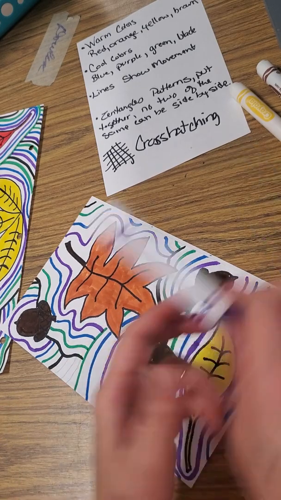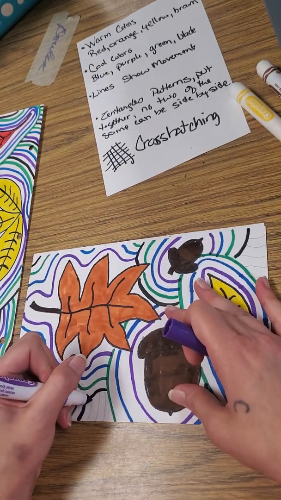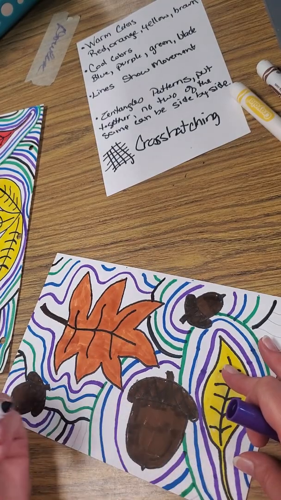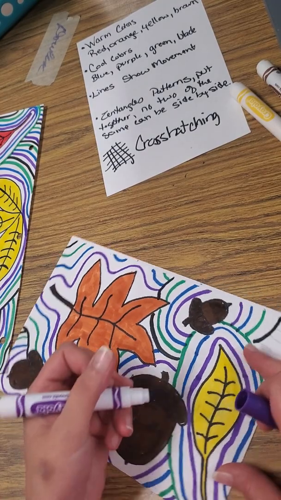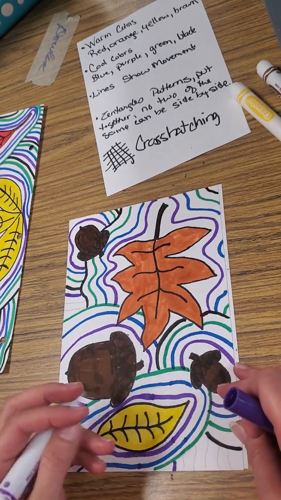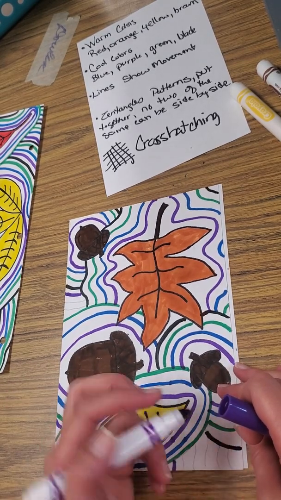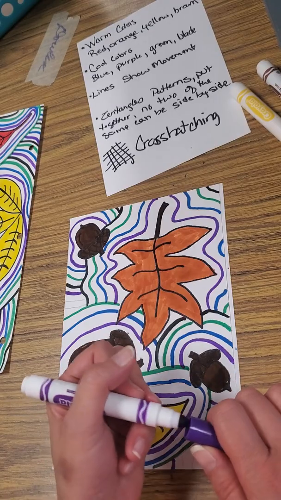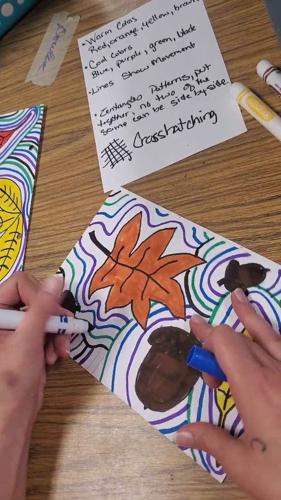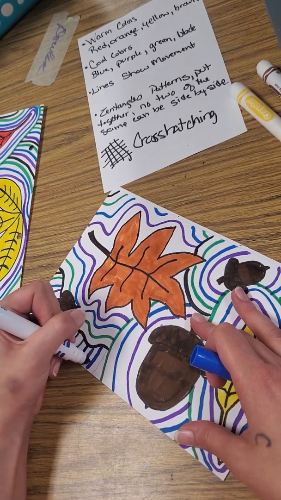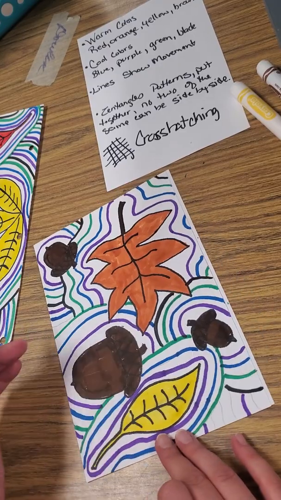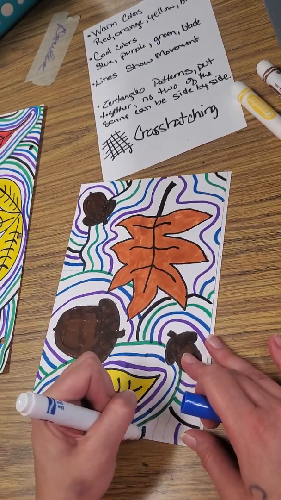Now, for our lines that kept going, we have more of. We're just going to start back over to keep the same pattern. Because we need to fill in all the space on the paper with these lines that show movement.